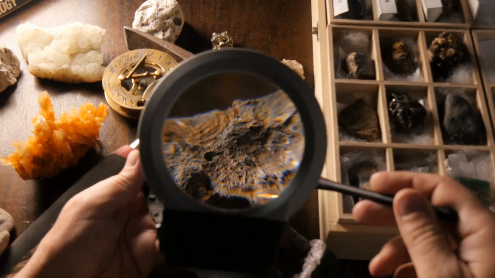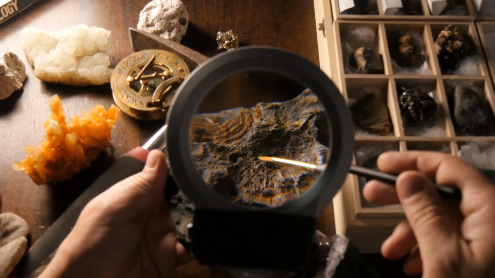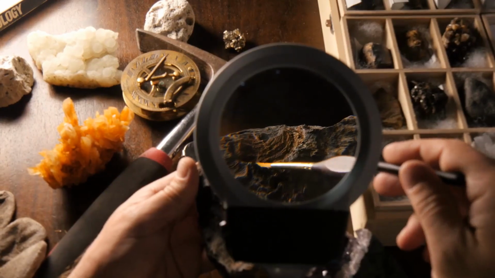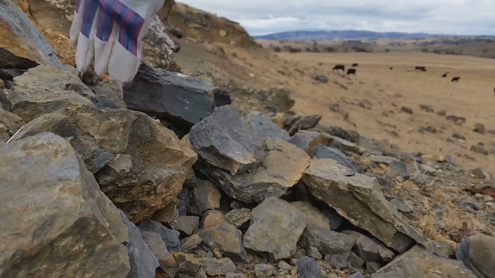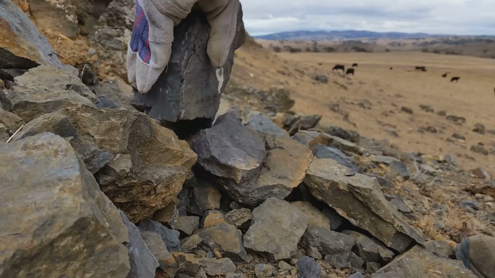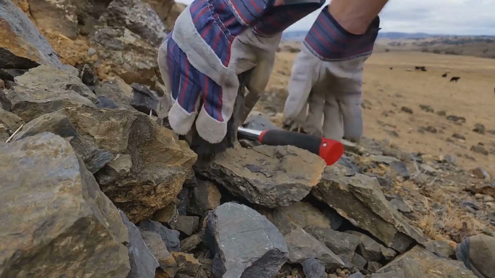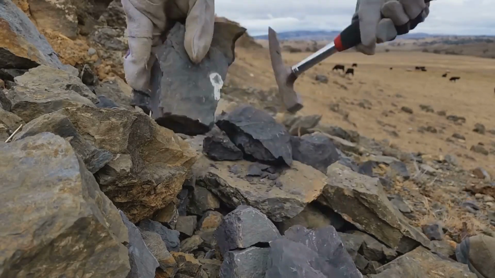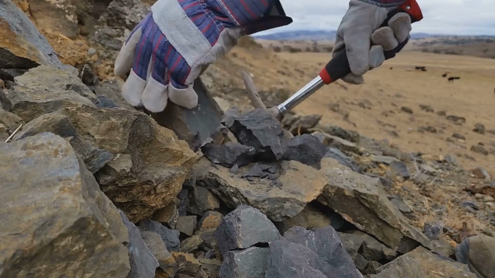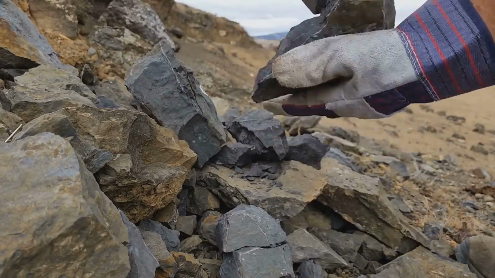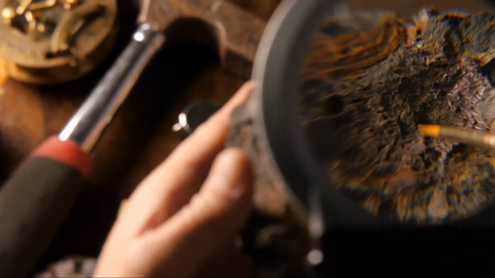Once a promising site is located, the careful process of extraction begins. This can involve chipping away at rock with a hammer and chisel, or even gently brushing away sediment to reveal the fossil beneath. It can be a slow, meticulous process where patience is key. After all, some of these fossils have waited millions of years to be found. A few more hours won't hurt.